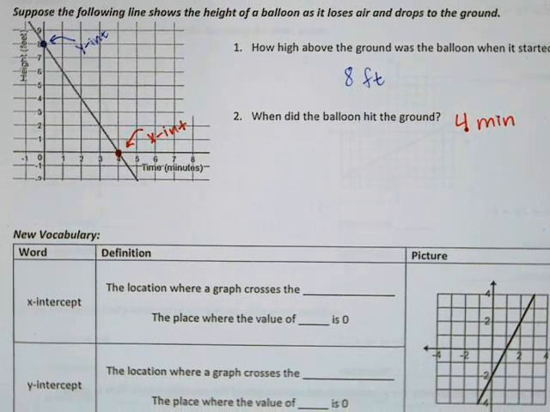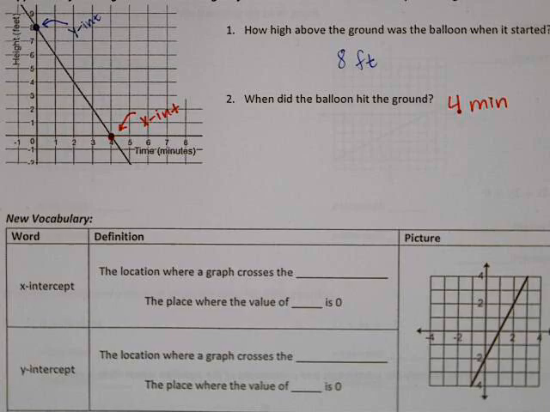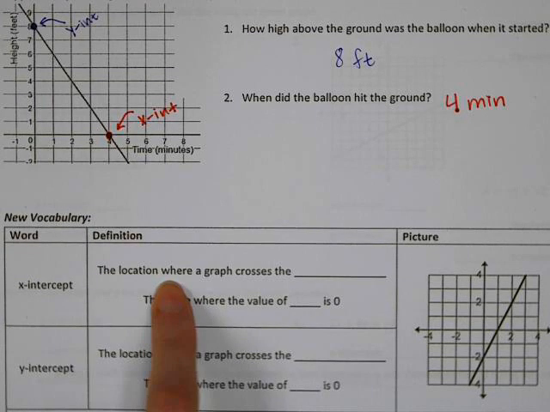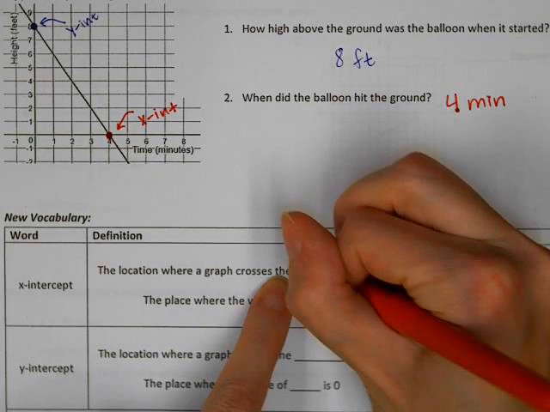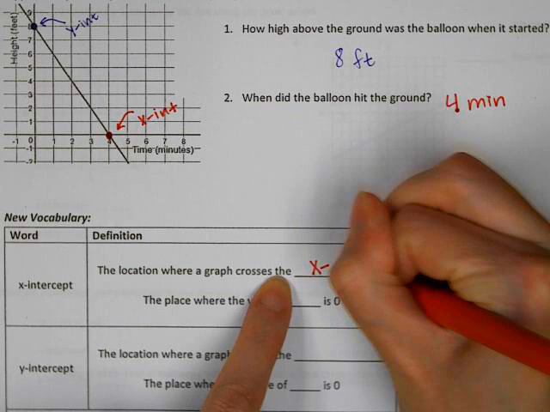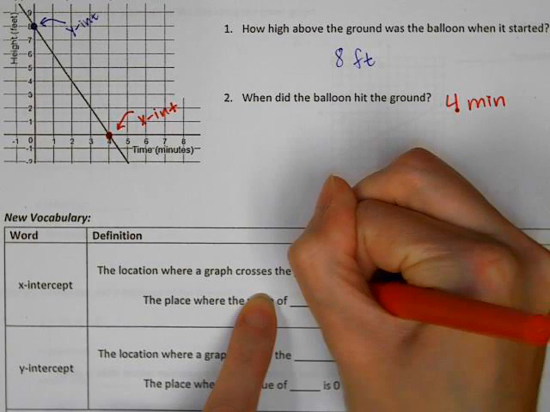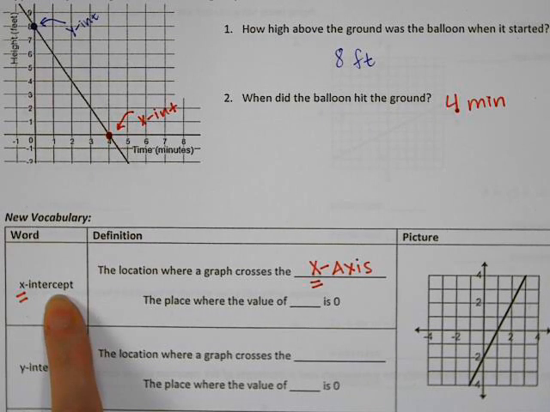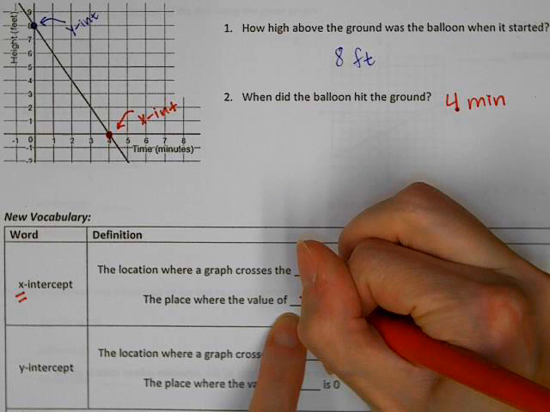Okay, and there's something really special about intercepts. So the x-intercept is the location where a graph crosses the x-axis. Duh, right? X-axis, x-intercept, easy. And the cool thing about an x-intercept is the y value is always 0.